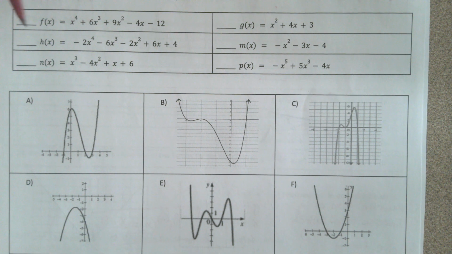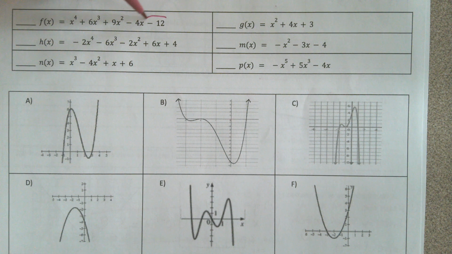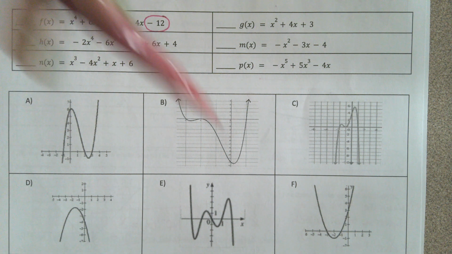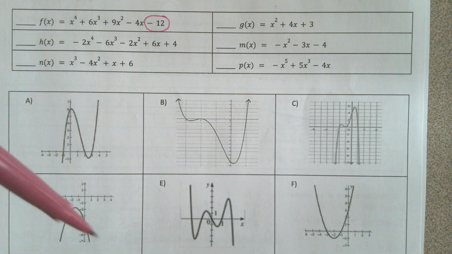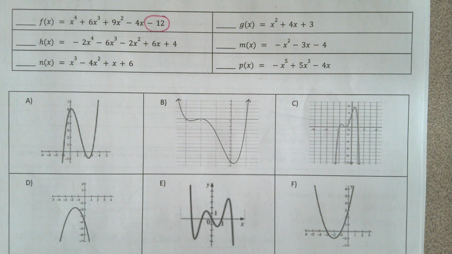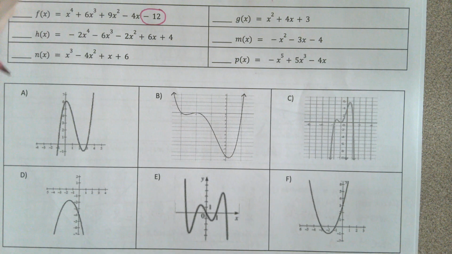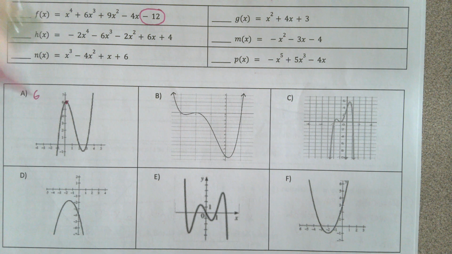So let's look at f of x. Its y-intercept, and remember that's the constant at the end, is negative 12. So we look for the graph that has a negative 12 y-intercept. And if this isn't quite the fastest way, you can go through, point out the y-intercepts on all the graphs, and then just match them. So actually that's what I'm going to do. So A crosses the y-axis at 6.